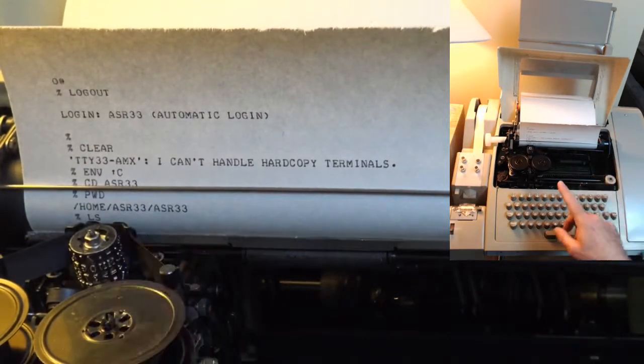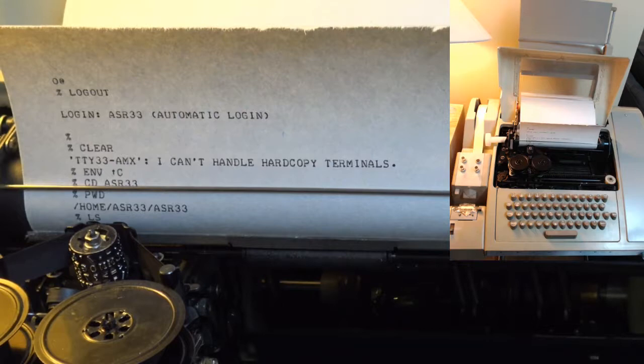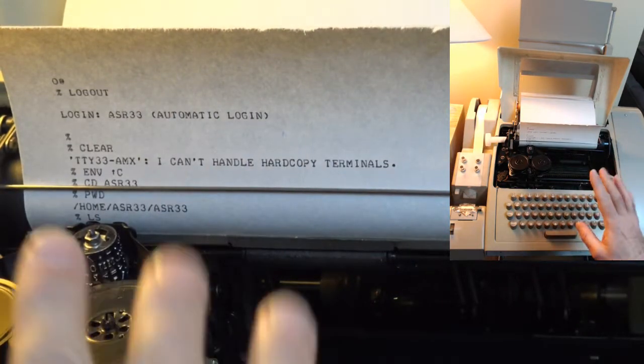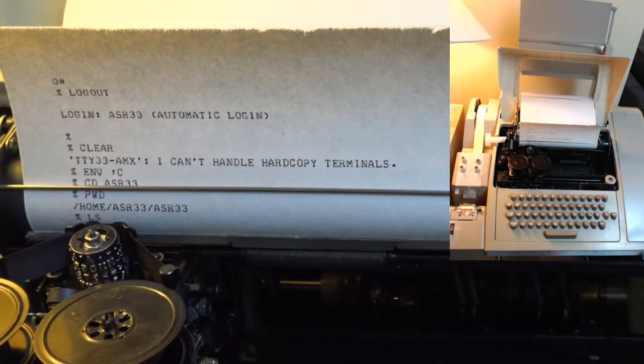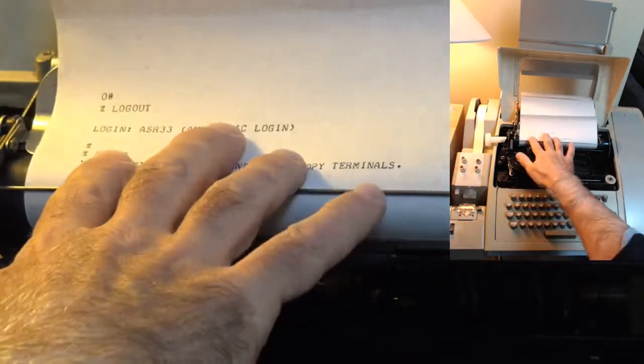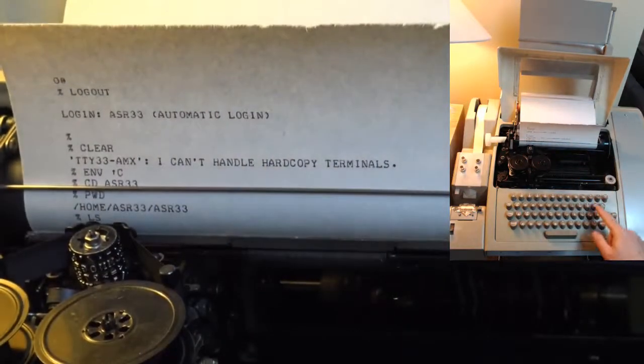Instead, let me show you how TTY33-AMX is defined, because that's actually a custom thing. You won't find that on a normal system. I've customized it to do that. So let's look into TTY33-AMX and we'll figure out why it can't handle, well, why clear can't handle hard copy terminals.